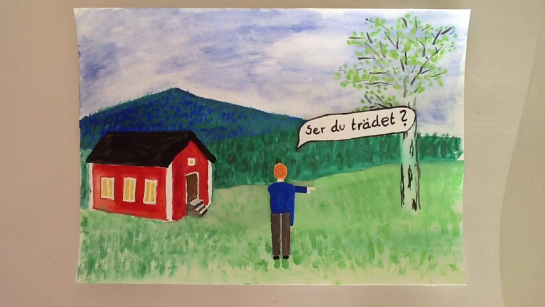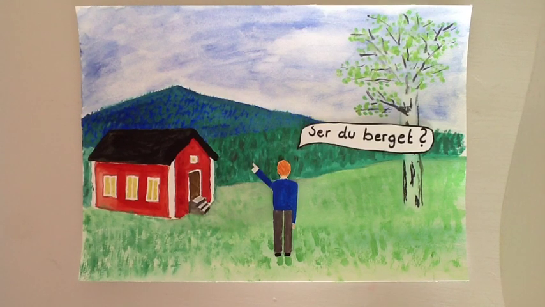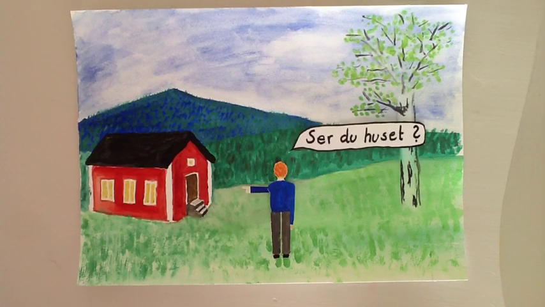Another thing, we can hear that the last word, the tree, is in definite form. And here we do not have an article that makes the word definite. Instead we put an ending at the end. And for neuter words, that is et. So trädet. Ser du trädet? Ser du berget? Do you see the mountain? Ser du huset? Do you see the house?